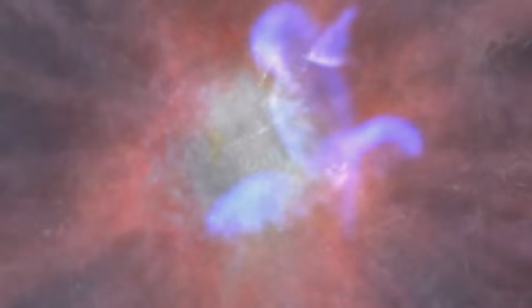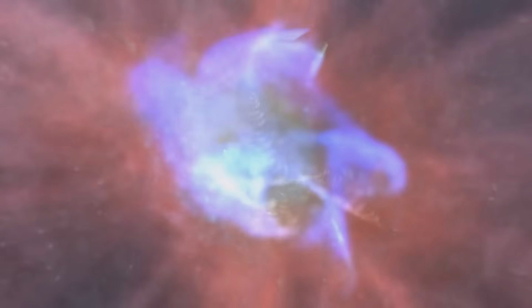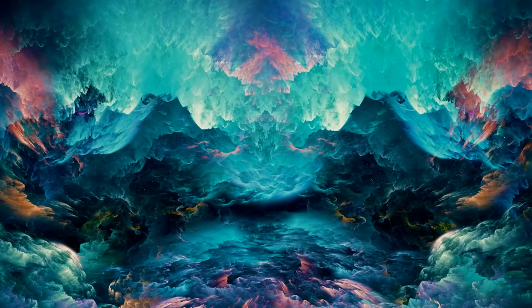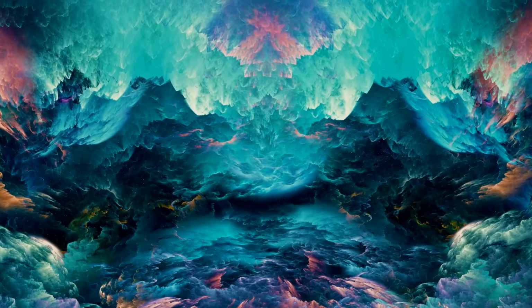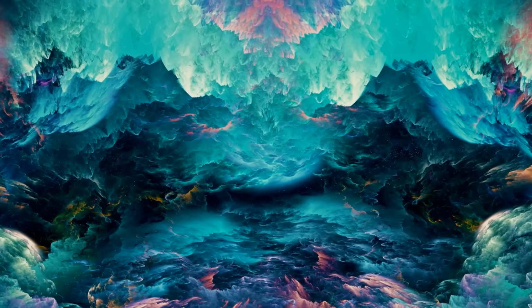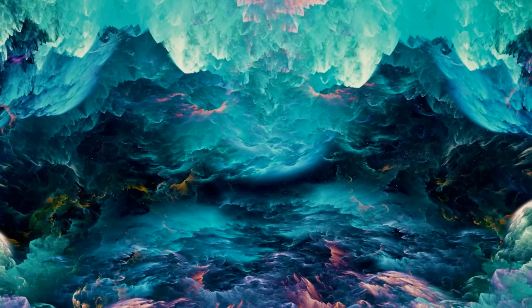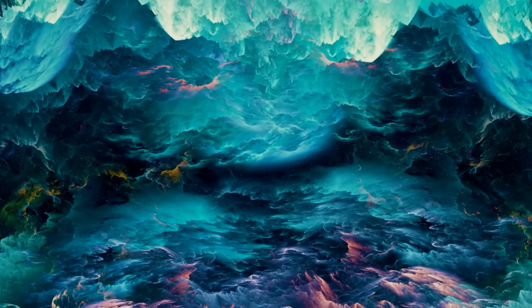But in low to intermediate mass halos, gas can stream in at temperatures below 100,000 Kelvin. That's cool enough for hydrogen to remain mostly neutral, allowing it to collapse further and form stars. This cold mode accretion is efficient. Simulations like Illustris, FIRE, and EAGLE show that most star-forming galaxies at redshift greater than 2, roughly 2 to 3 billion years after the Big Bang, grew primarily through this method.